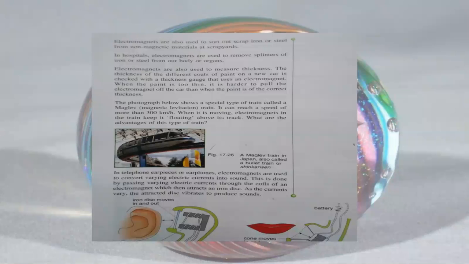Electromagnets are also used to measure thickness. The thickness of the different coats of the paint on a new car is checked with the thickness gauge that uses an electromagnet. When the paint is too thin, it is harder to pull the electromagnet off the car than when it is painted to the correct thickness.